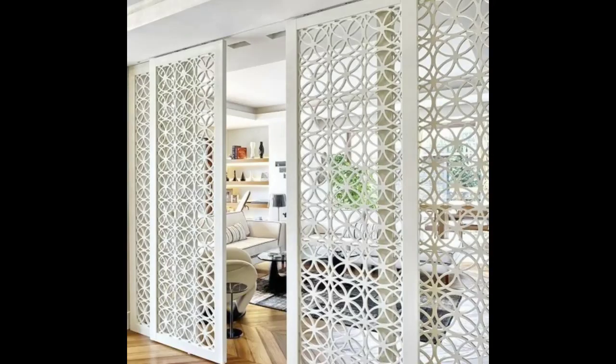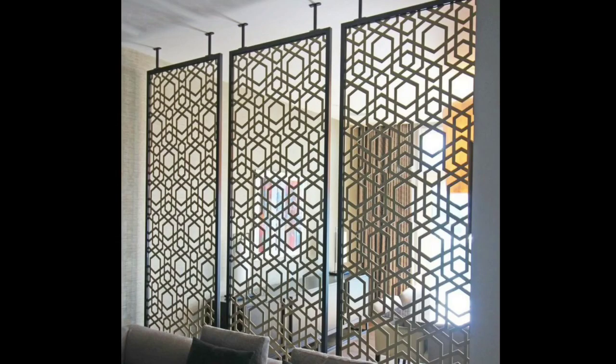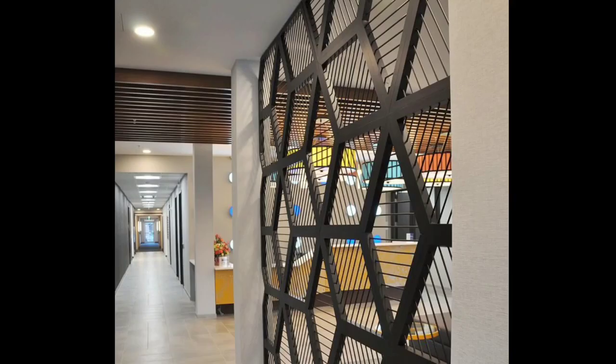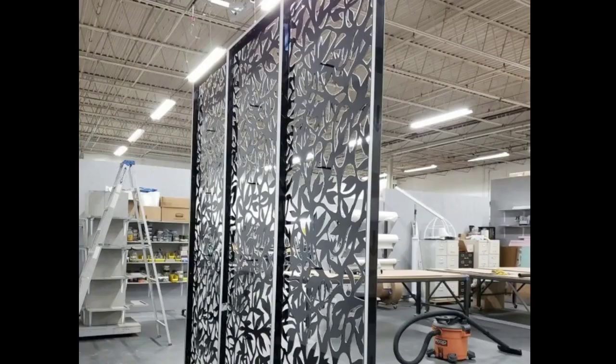Today, I am going to show you top modern room divider and room partition wall ideas. There are many creative ways to partition a room using walls. Here are some ideas. Installing sliding doors on a track can be a great way to partition a room without taking up too much space. Sliding doors can be made of wood, glass, or even fabric.